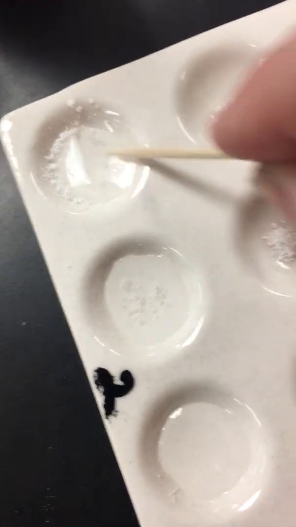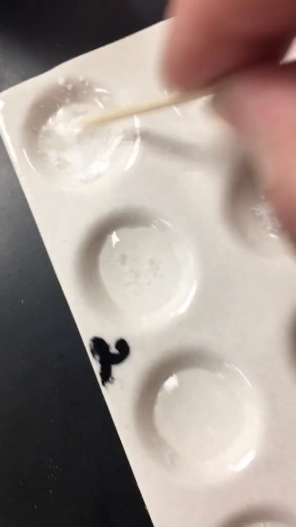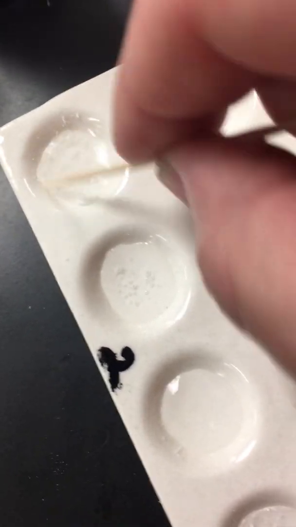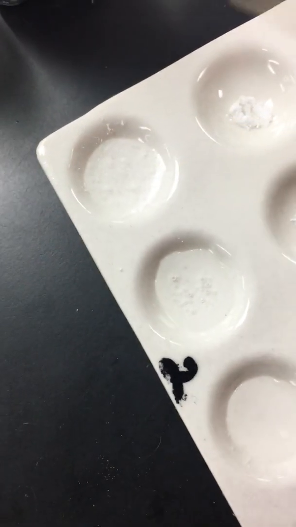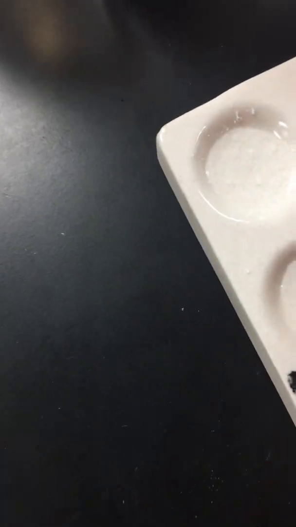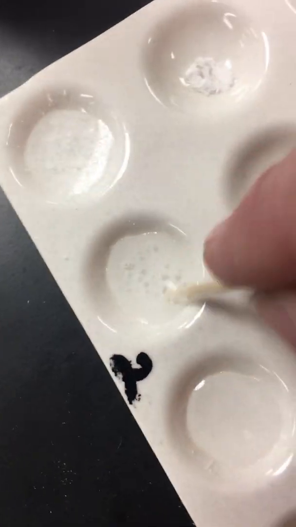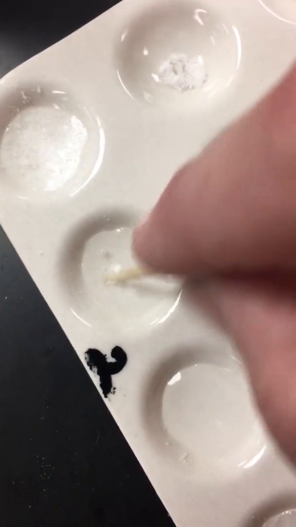So this is aspirin. Here's the reaction, or really not really too much. It's dissolving a little bit, but not real well. This is the Alka-Seltzer, and it bubbled and it disappeared.